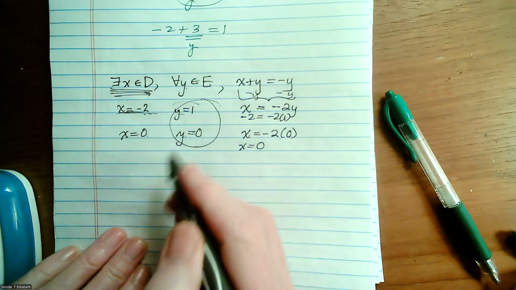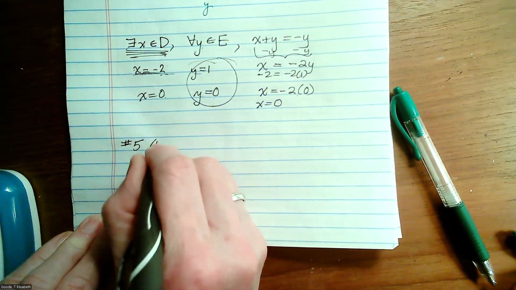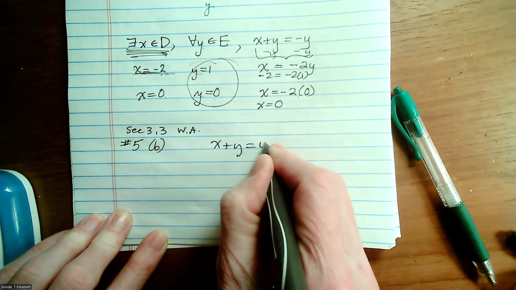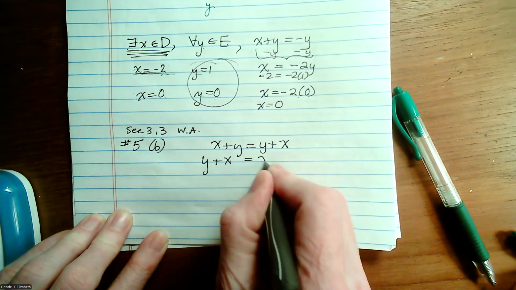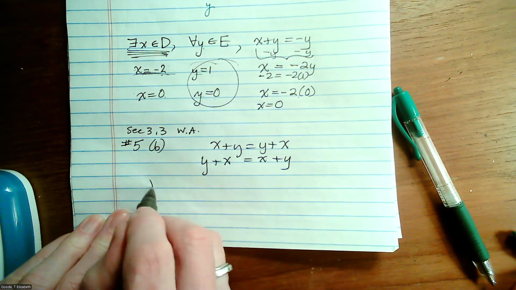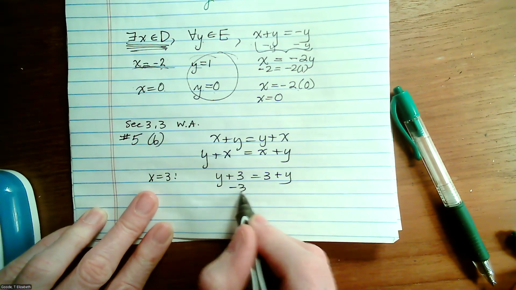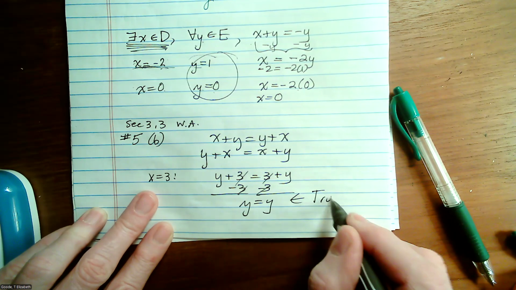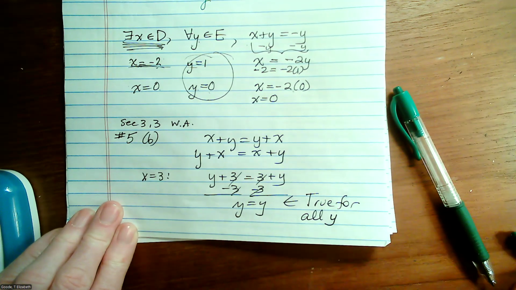This one, again, deserves a little bit of discussion. x plus y equals y plus x. Or maybe it says y plus x equals x plus y. Okay, it doesn't matter. The point is, if you pick x equals 3, and we plug in 3 here and here, well, subtract 3 from both sides, the 3's go away, and you're left with y equals y. That's true for all y. That means there is a y for which it's true, and it's true for all y. Doesn't matter what y is, y is always equal to y.